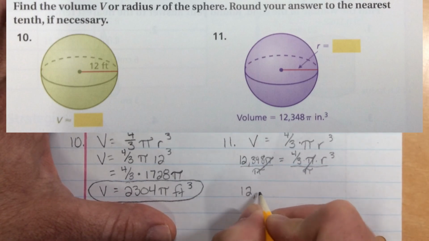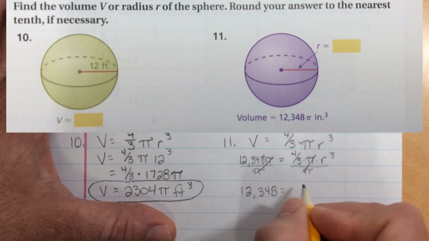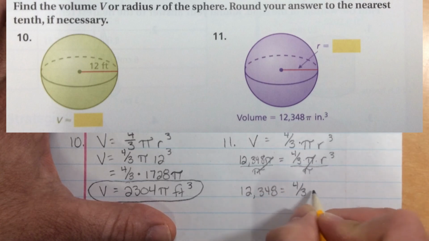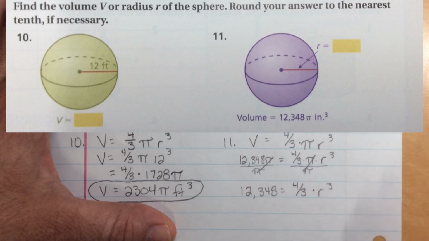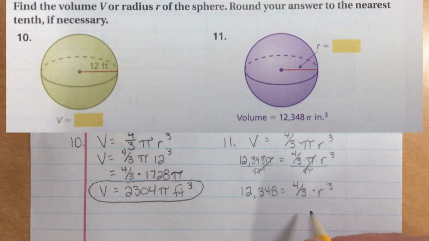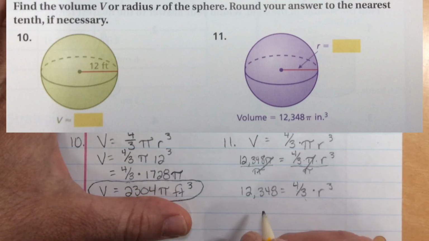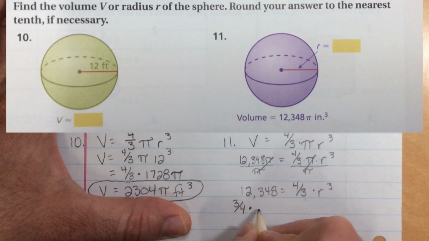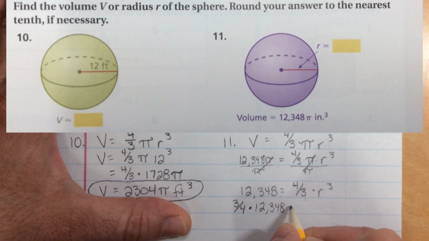So 12,348 equals 4/3 times r cubed. Now remember, to get rid of this 4/3, I actually multiply both sides by 3/4. So now I have 3/4 times 12,348 equals, and that'll cancel this out, leaving us just with r cubed.